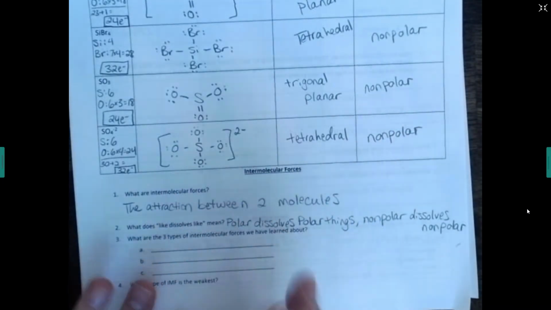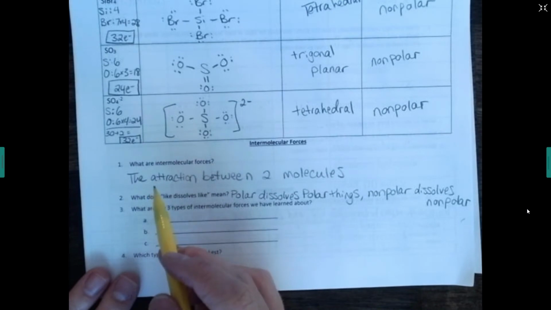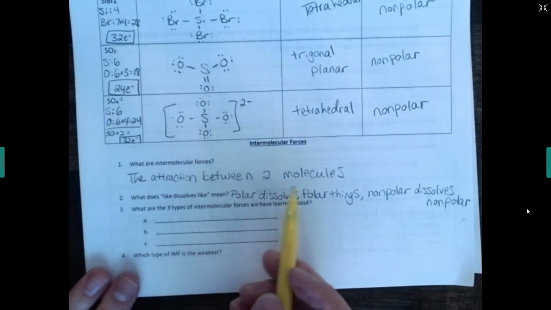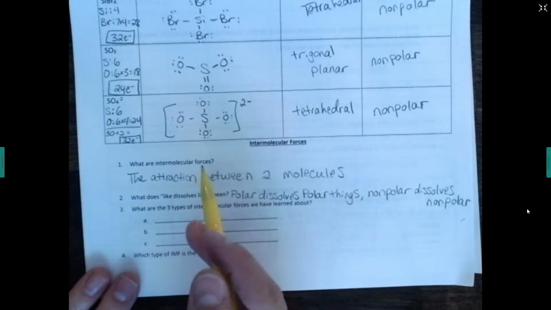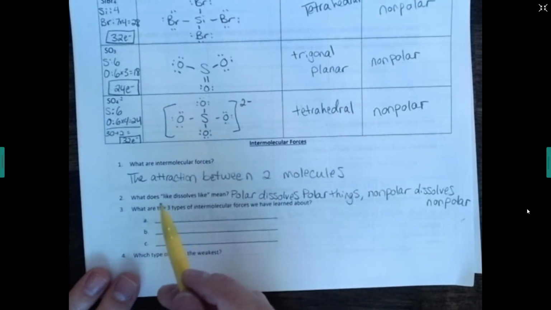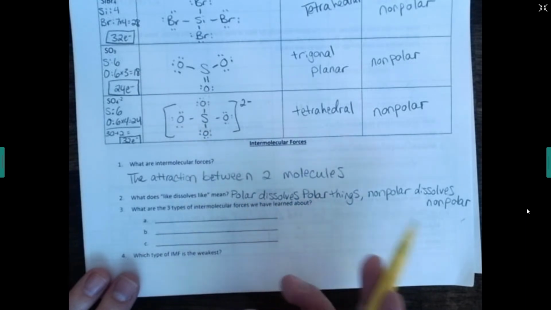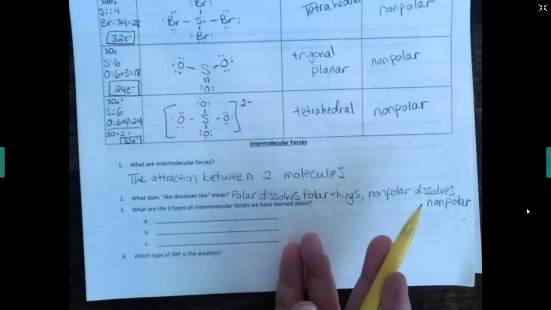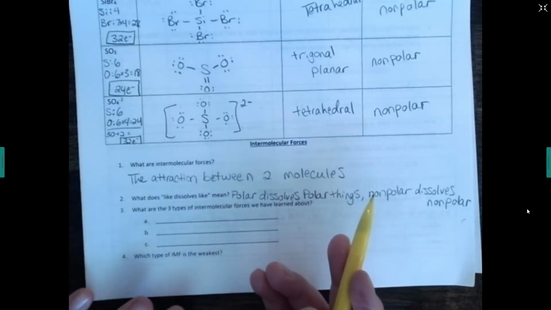Okay, moving on. This one says, what are intermolecular forces? I said it's the attraction between 2 molecules. So not the bonds, but the attraction between the molecules themselves. Okay, so what does like dissolves like mean? It means that polar things dissolve polar things, non-polar things dissolve non-polar things. That's why you can dissolve salt in water because they're both polar, but you can't dissolve oil in water because water's polar and oil's non-polar.